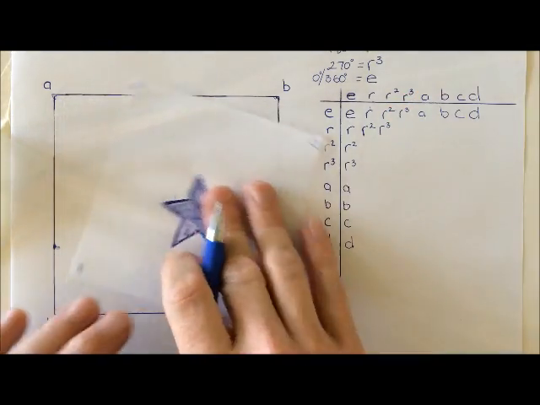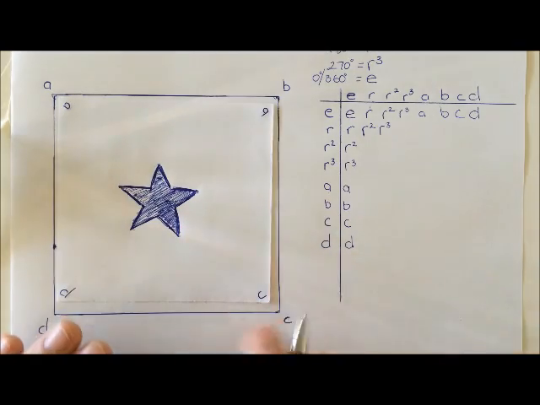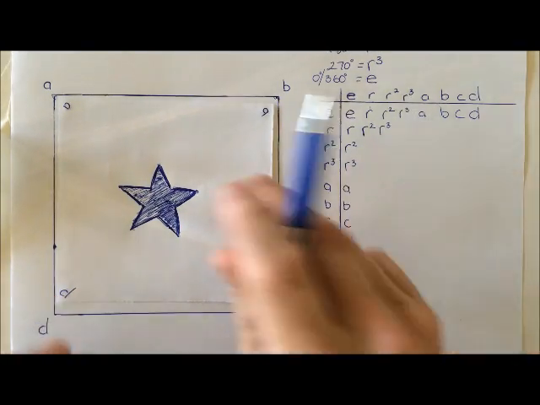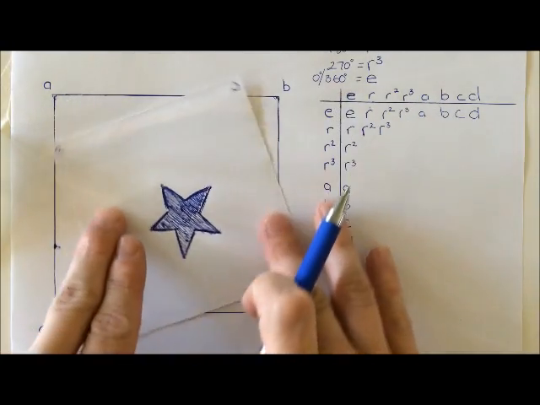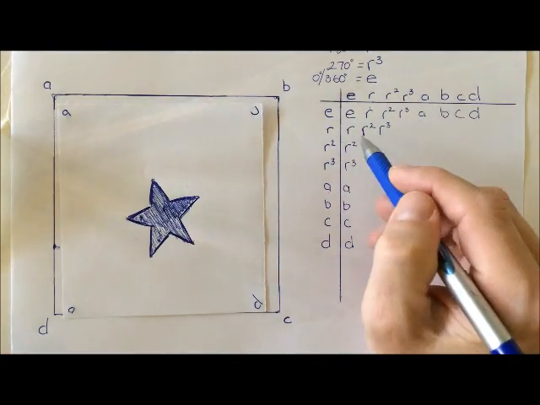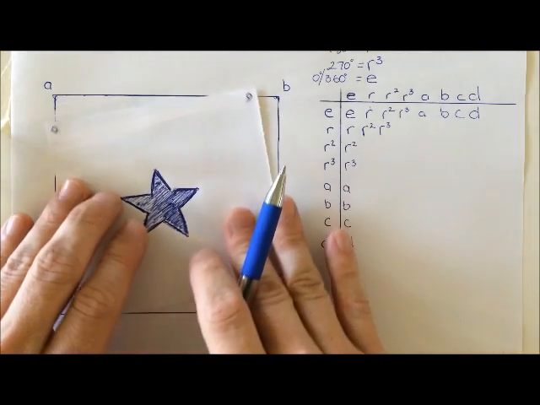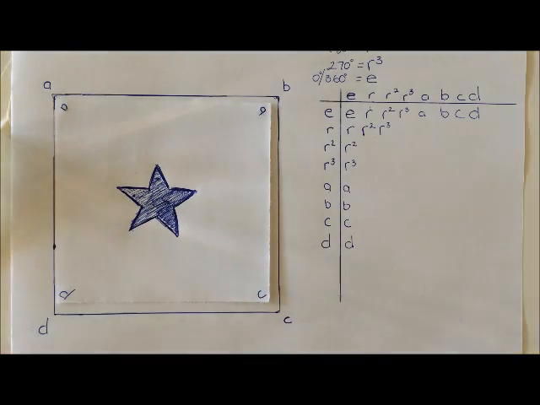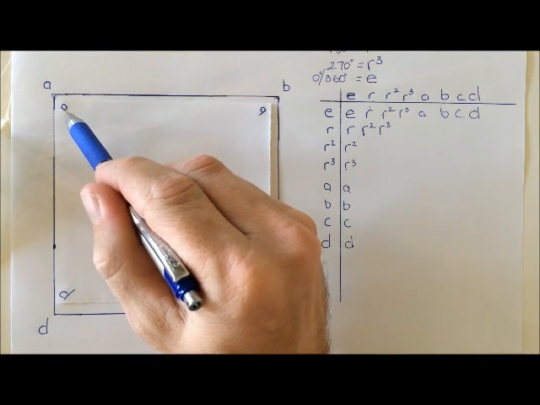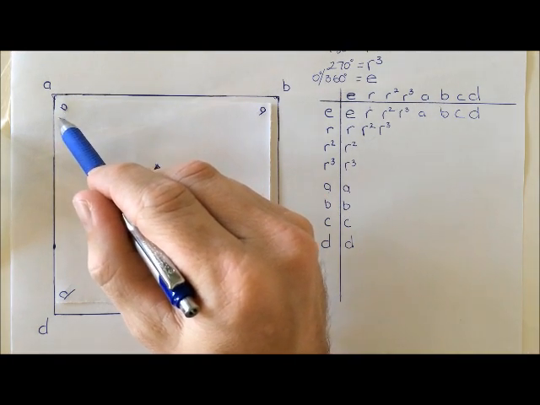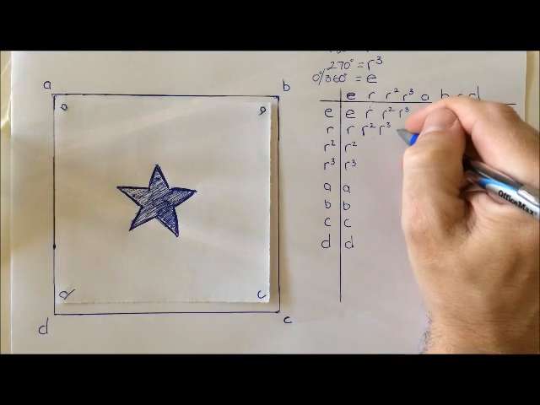Reset our shape, move across 3 rotations. 1, 2, 3, and then 1 more. What's very important about this is that now A is lined back up with our initial starting point of A. That is our identity.